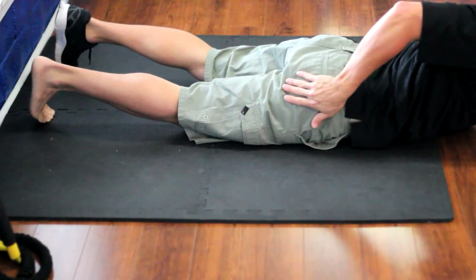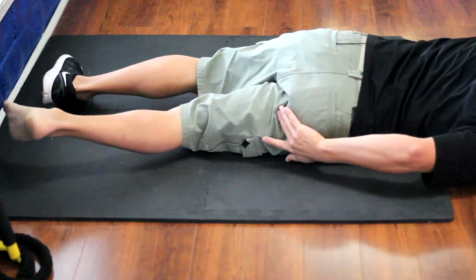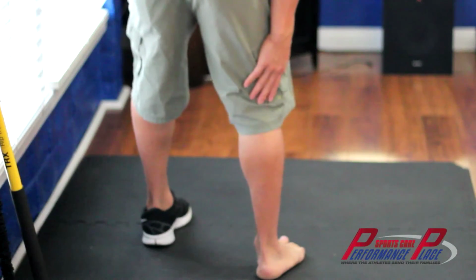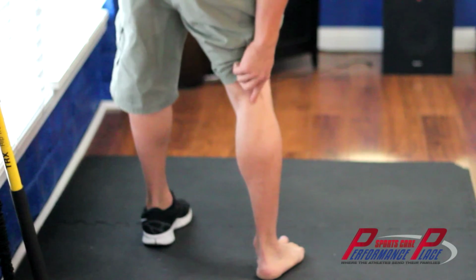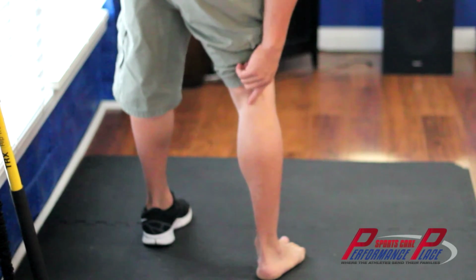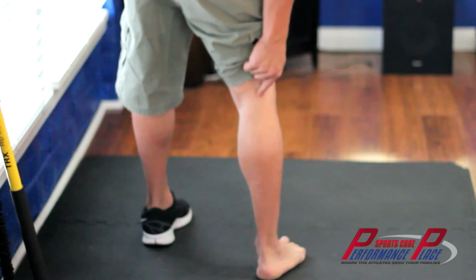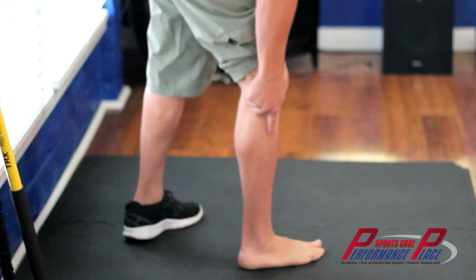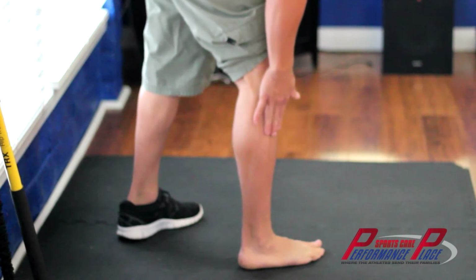Piriformis syndrome can create nerve pain down the leg. It usually goes posteriorly down the back of the thigh. When it gets to the knee right here, it basically can split into two. There's the tibial nerve, which goes straight down here and it can innervate the bottom of the foot. Also, there is the common peroneal nerve, which goes this direction, which can innervate the side of the leg right here. What is important to realize is if you neglect it, it's only going to get worse.